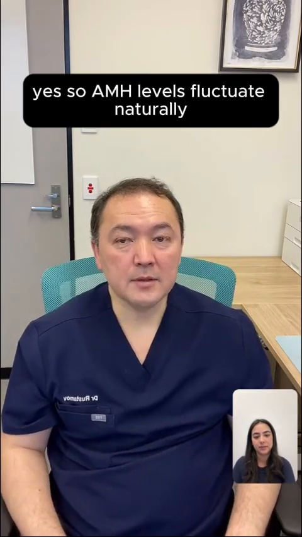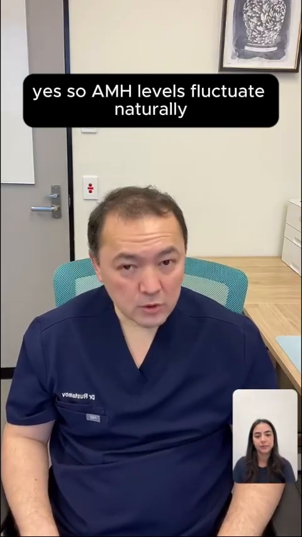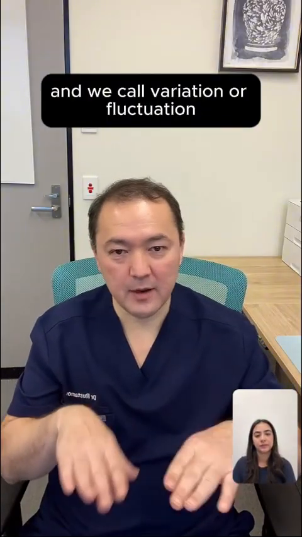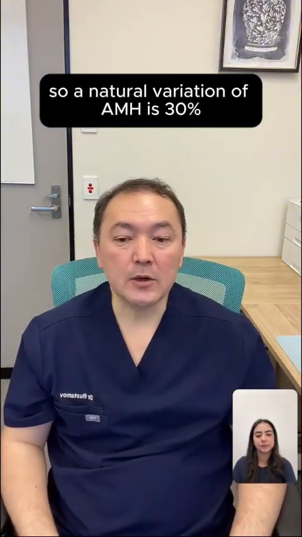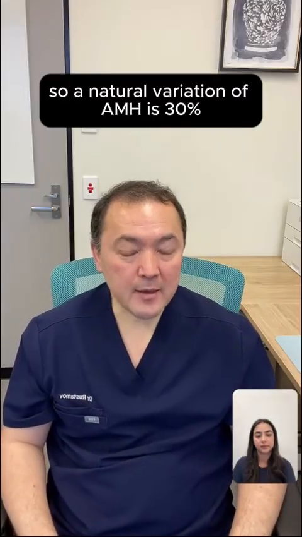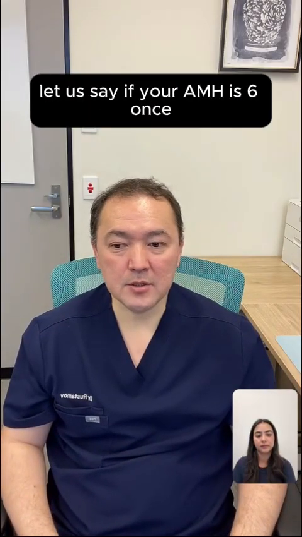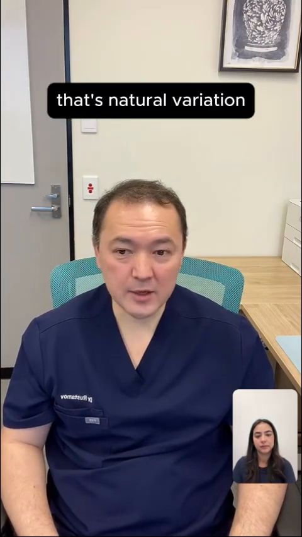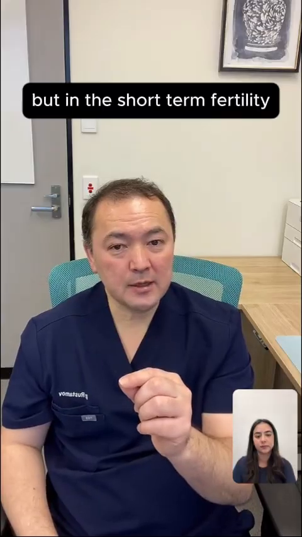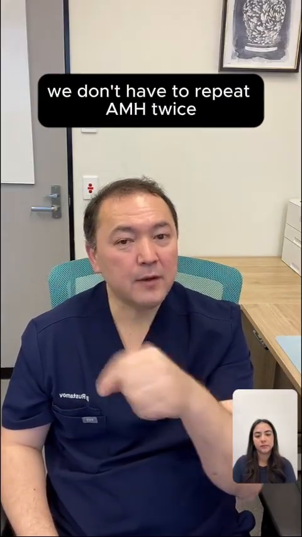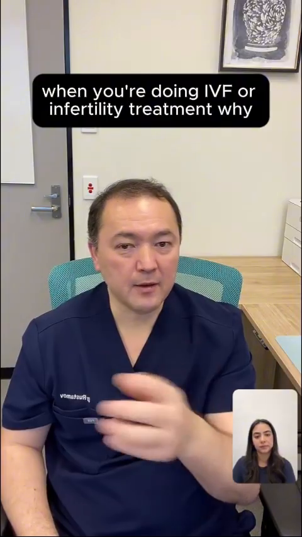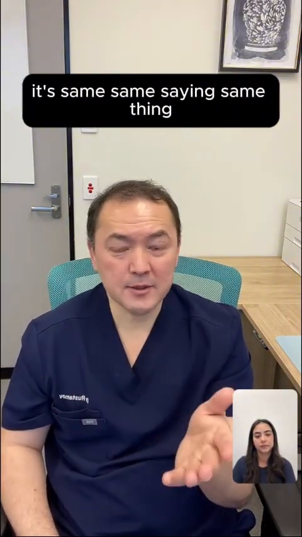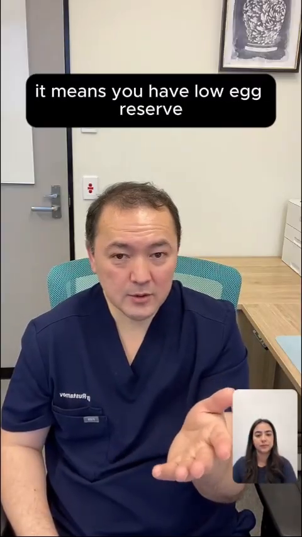Yes, AMH levels fluctuate naturally. Like we said, anything in nature goes up and down. We call it variation or fluctuation. A natural variation of AMH is 30%. Let us say your AMH is 6 once, next time it may be 7, next time it may be 5. That's natural variation. But in short-term infertility treatment, we don't have to repeat AMH twice when you're doing IVF. Why? Because whether your AMH is 5 or 6 or 7, it's saying the same thing. It means you have a low egg reserve.